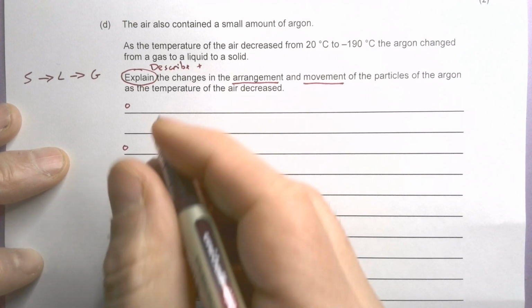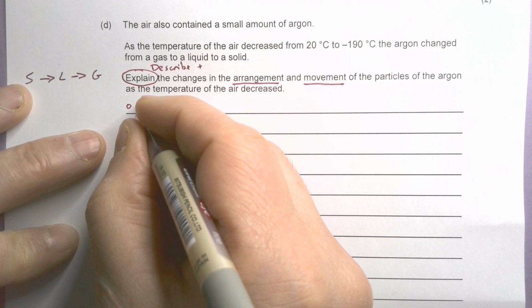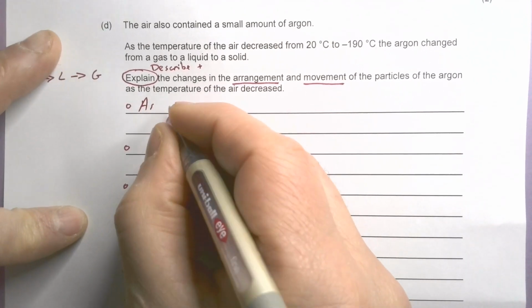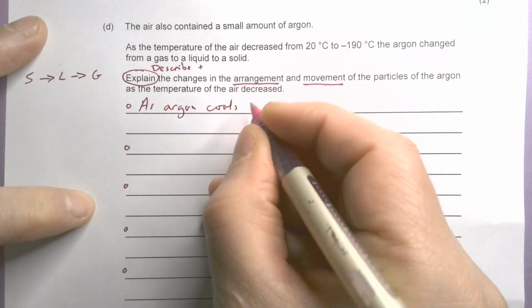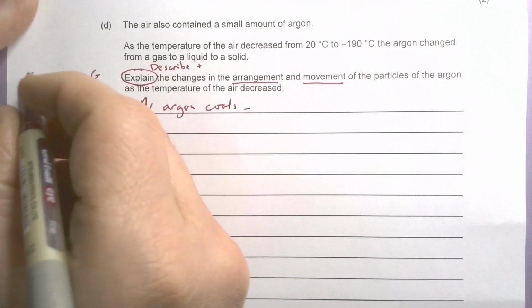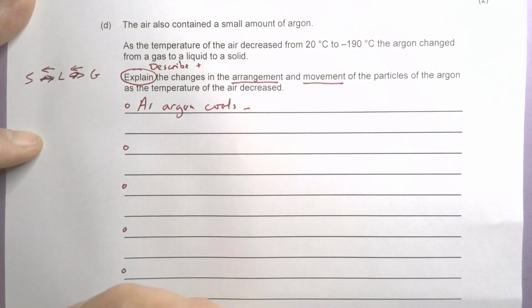Okay, so as argon cools, oops, sorry, I've said solid to liquid, it's the other way around, isn't it? It goes from gas to liquid because it's cooling down.